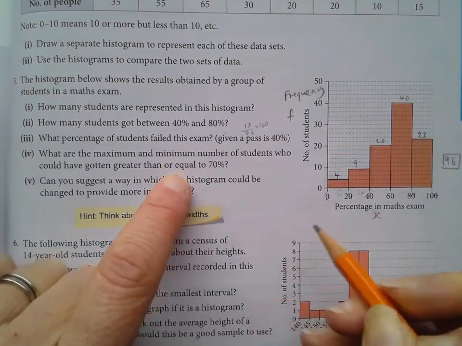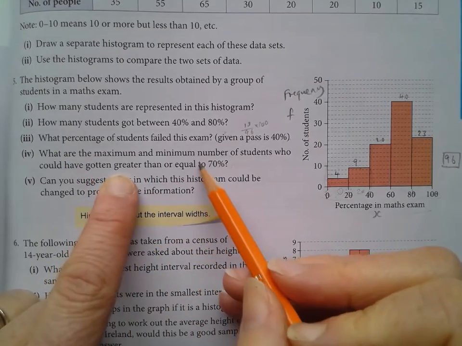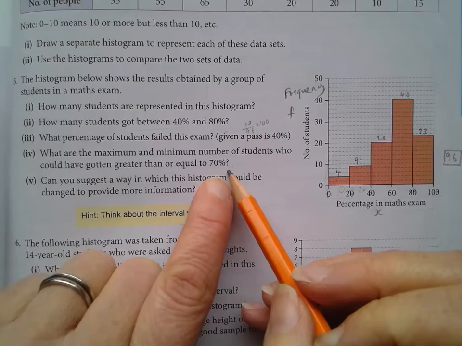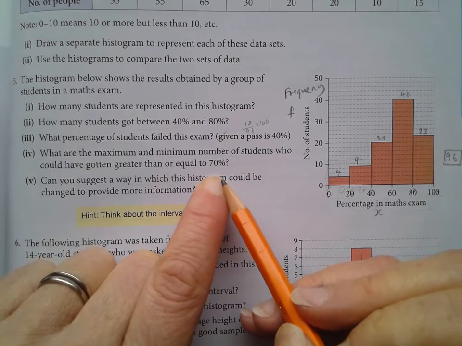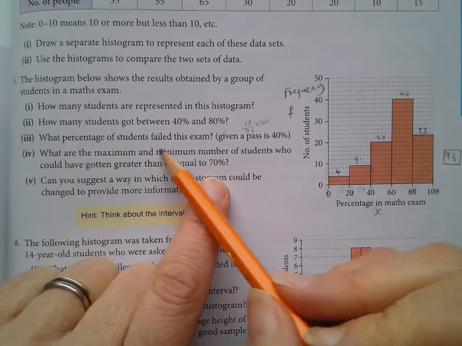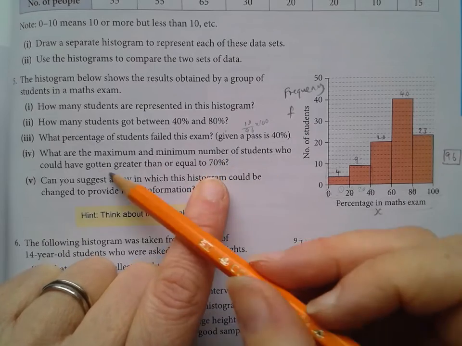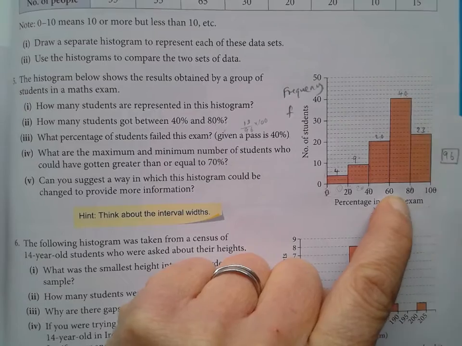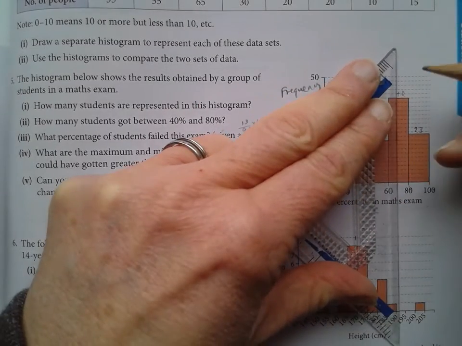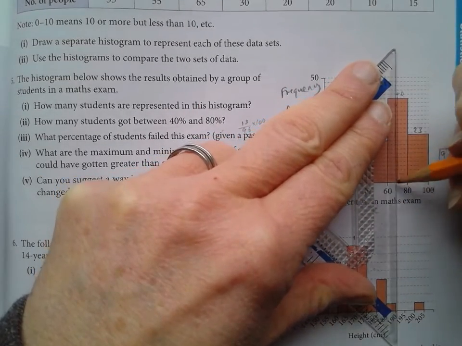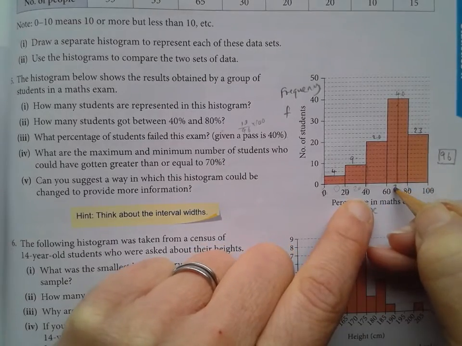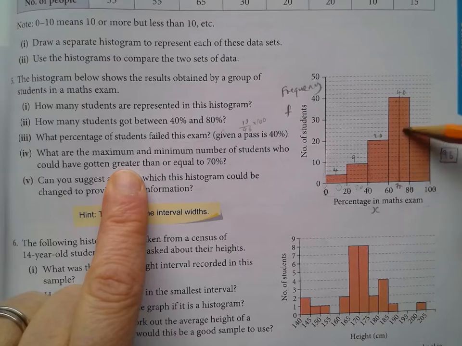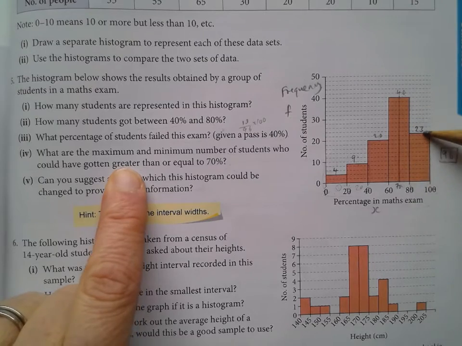Okay. What are the maximum and minimum number of students who could have gotten greater than or equal to 70%? We had a question like this before in our grouped frequency distribution table. So here's 70% here, isn't it? If we think about it, the maximum number would be if all of these 40 people all got more than 70 plus these 23. So the maximum would be 63.